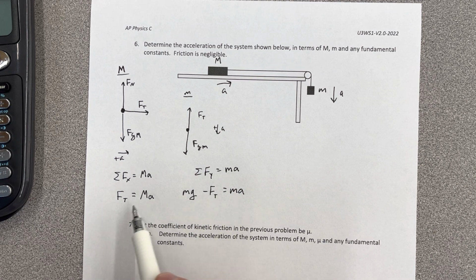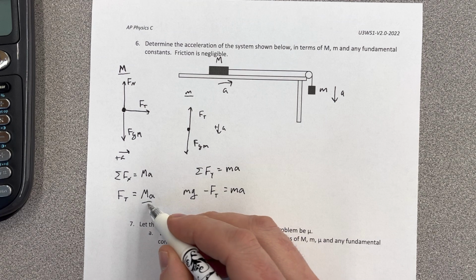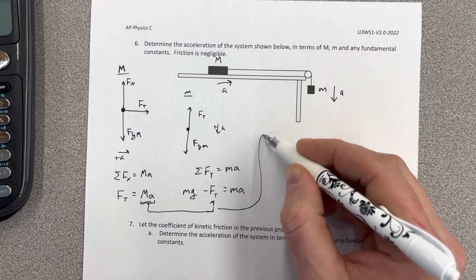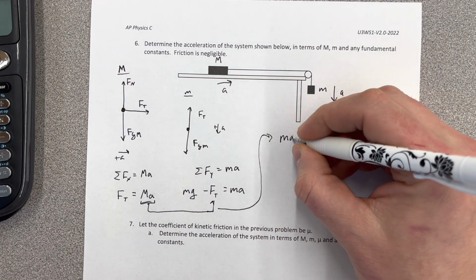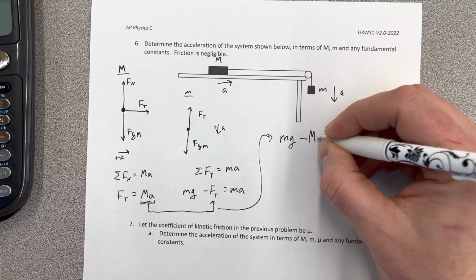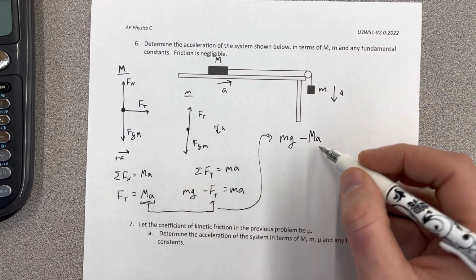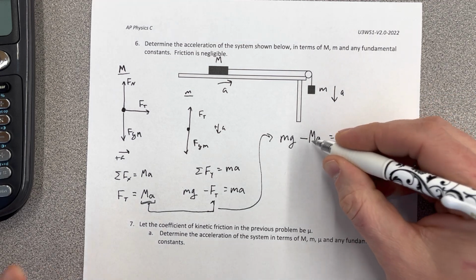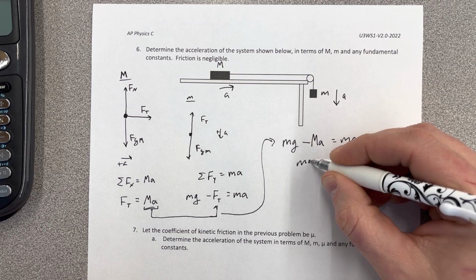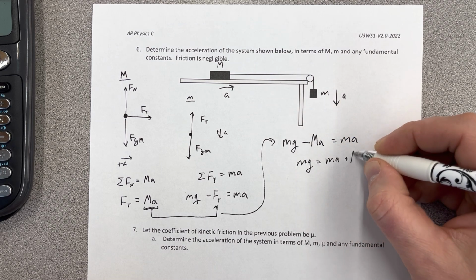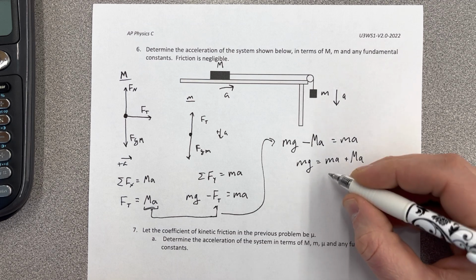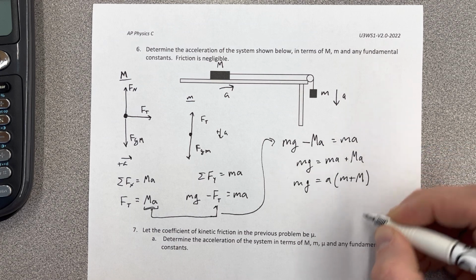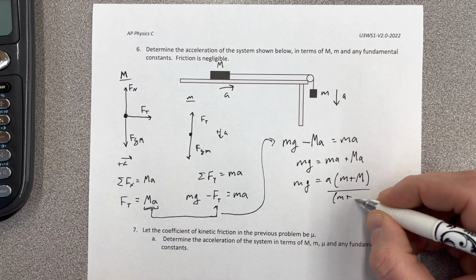So again, you see we got 2 equations, 2 unknowns. We'll take that, plug it in for the force of tension over here, and do the work. We'll show it up here. So mg minus capital MA, we just put that in for the force of tension here, equals little m A. And then we got a group-like term, so bring this over here. So I'll have little mg equals little ma plus big MA. Factor out the a, so mg equals a times little m plus big M. Divide by little m plus big M.